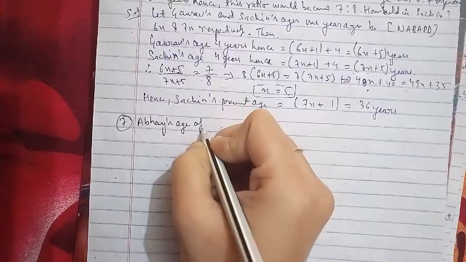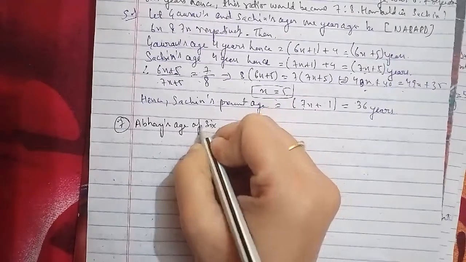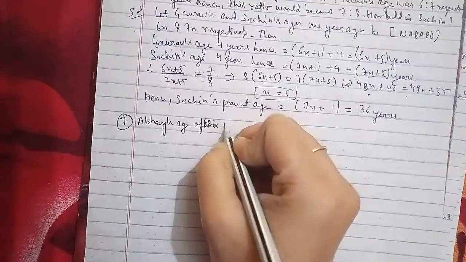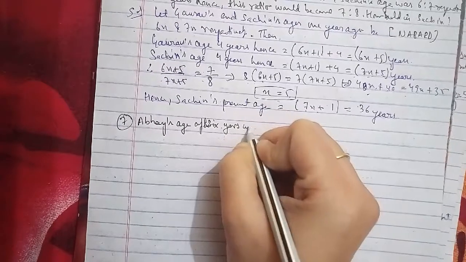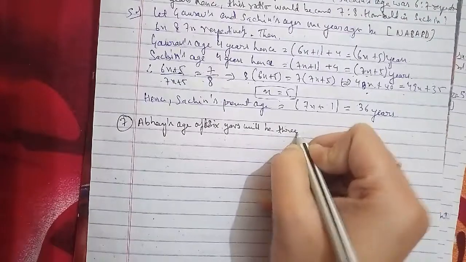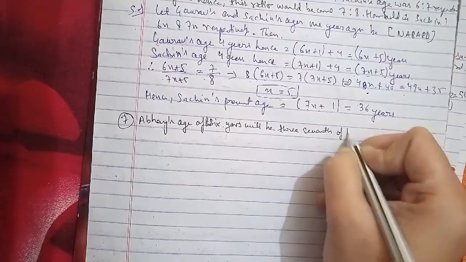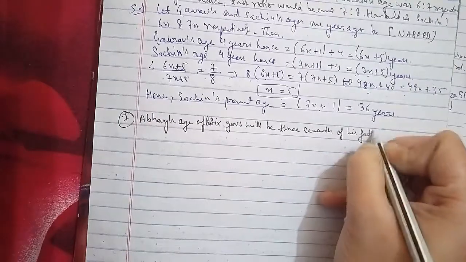What is Abhay's father's age at present? That is what we have to talk about, and let's go ahead for the same.